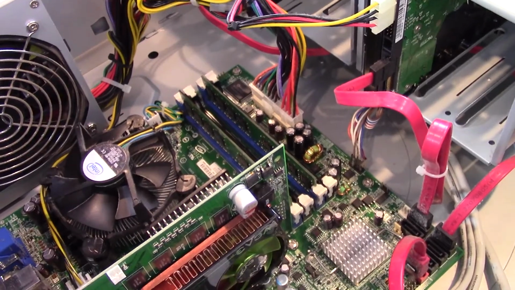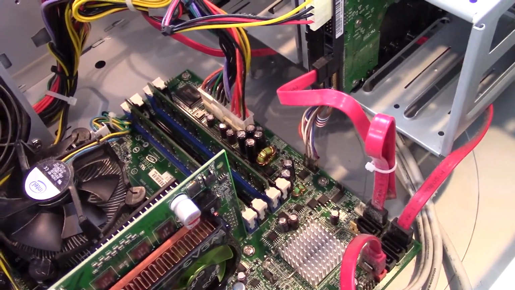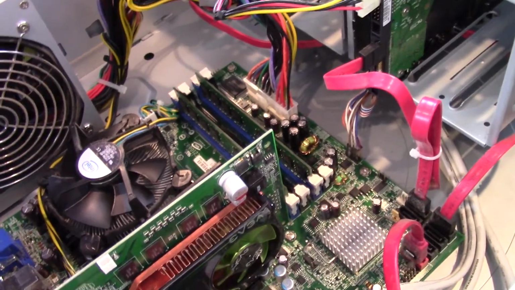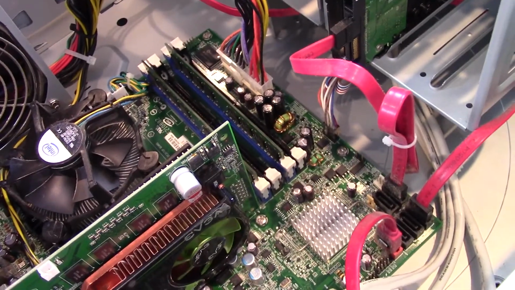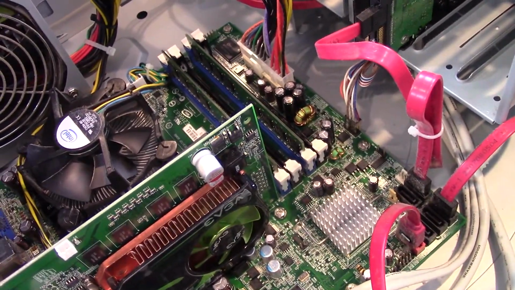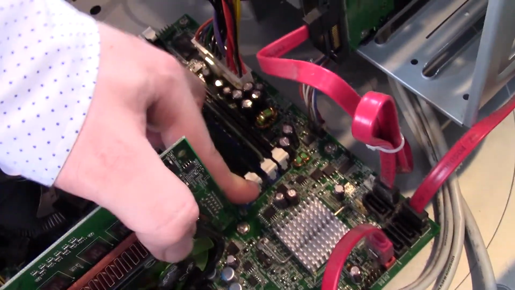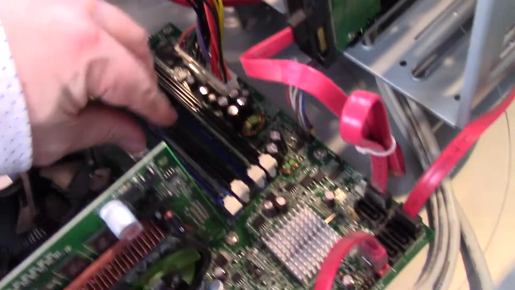So what I'm going to start doing now is popping some of these components out, and then we'll take a look at each one individually and discuss it in more depth. You might be wondering how this actually goes together. Most of these parts are quite plug and play. They just snap in. For example, these RAM chips just pop right out like that.